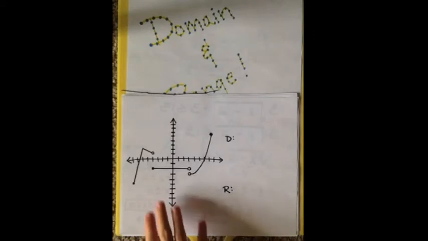Again, if you want to try and do domain and range on this on your own, you can pause the video for a second, try and scribble it out, and then watch and see if you got it right. So I'm going to take my trusty little paper clip one more time, if I can figure out what I did with it. There it is.